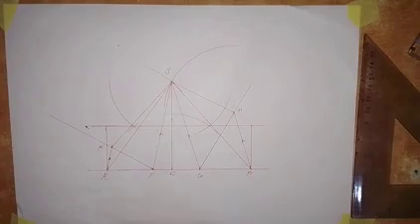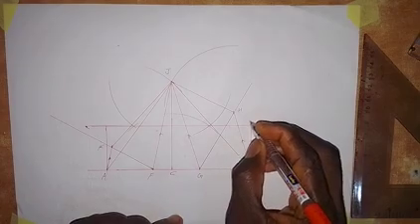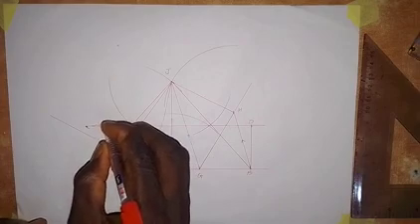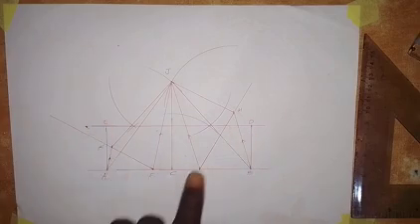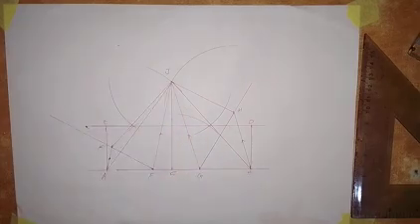This point here I will call point D, and this is point E. So rectangle ABDE is equal in area to triangle ABJ.